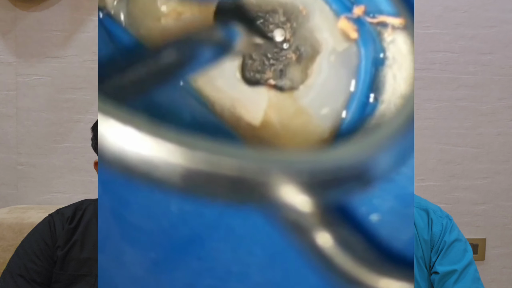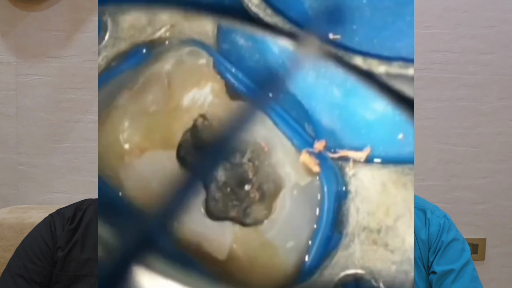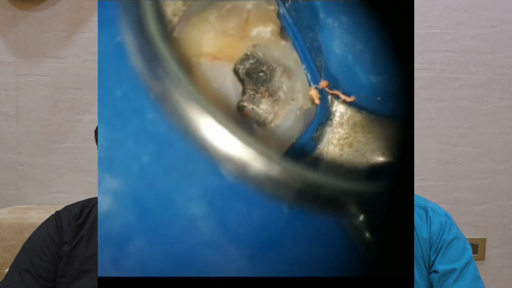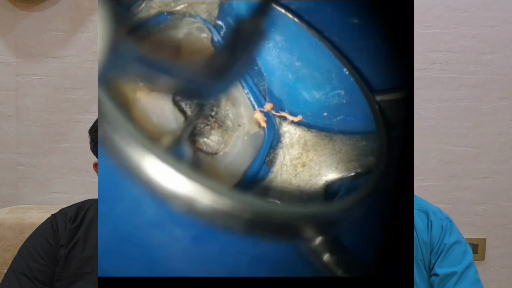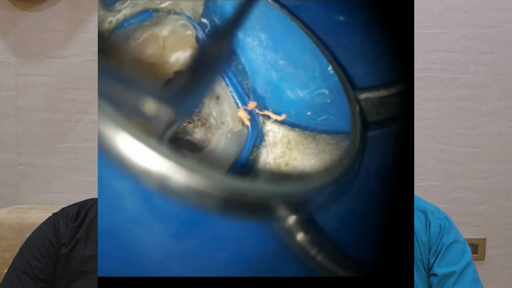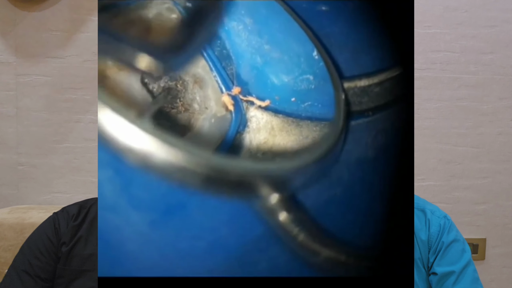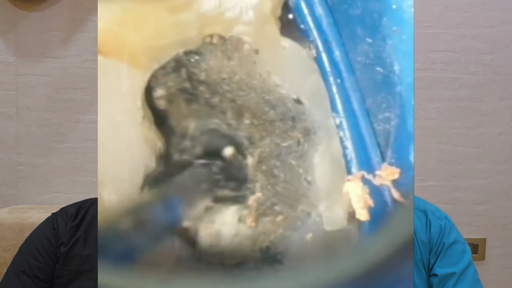You cannot just send the patient away with that in the mouth. You can either remove it, like we will show you in the video how we remove it. We use the microscope and special tools to remove these broken instruments, or you have to bypass it and clean everything around it. And it is a manageable complication.